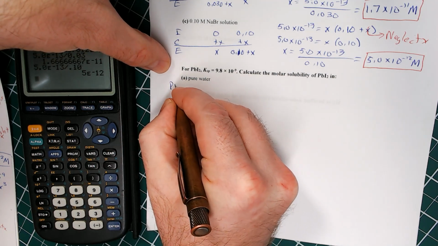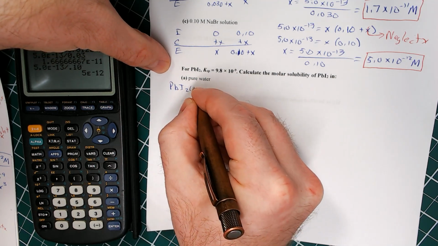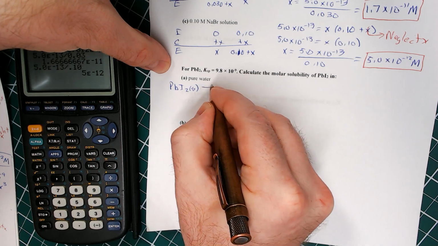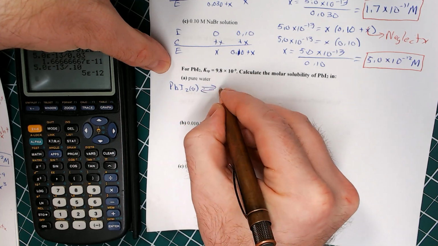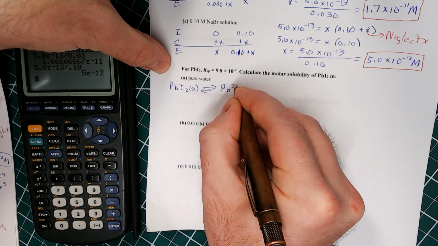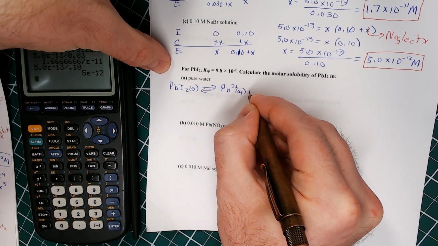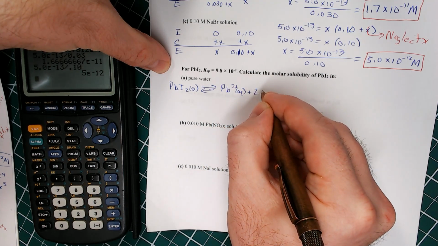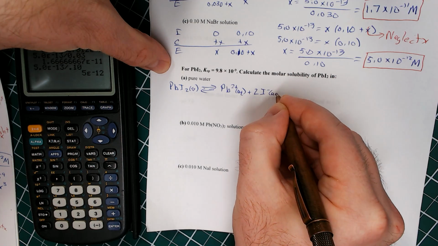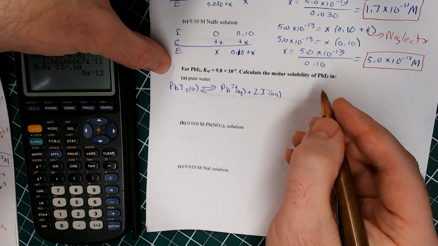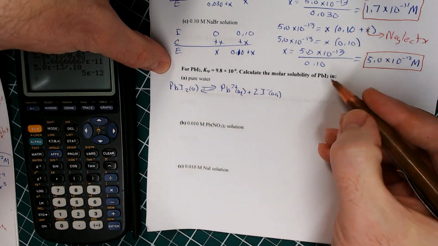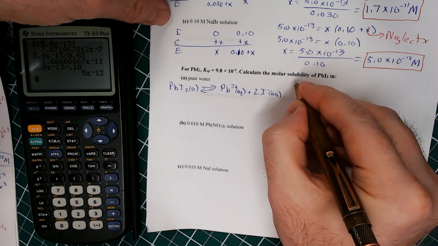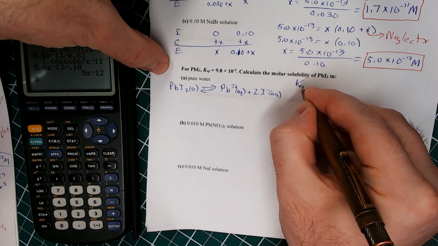PbI2 solid is in equilibrium with Pb2+ aq plus 2 iodide aq. And we're going to put the concentration table directly beneath it. So I'm going to write the Ksp right up here.